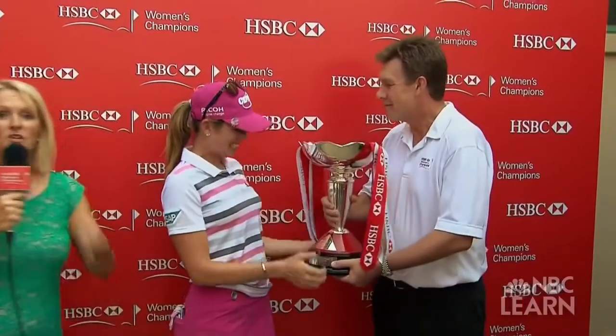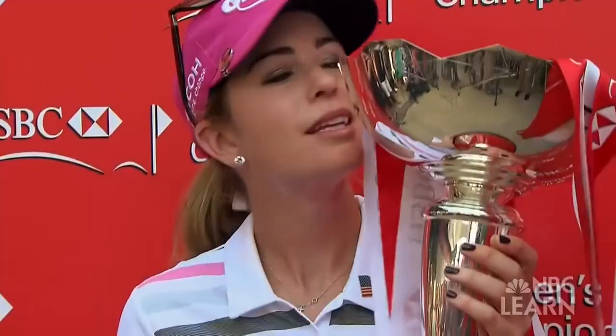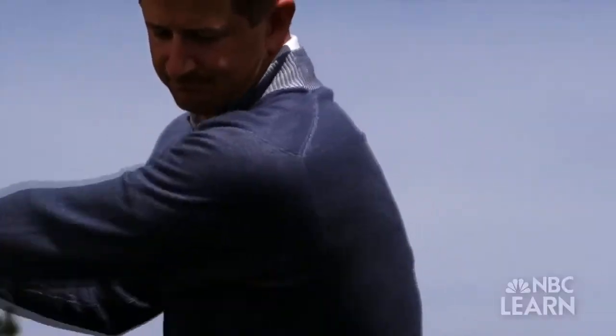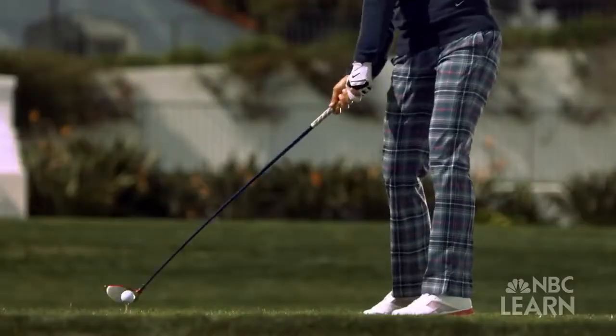You're so much in control of what you do, and it's fun. It's hard, it's frustrating, yes, but it is so worth it when you're holding a trophy at the end because you did it yourself. From the backswing to the ball's landing, potential energy and kinetic energy are a part of every shot in golf.